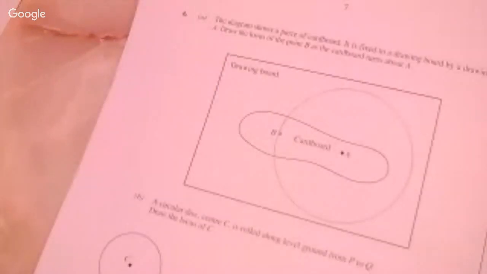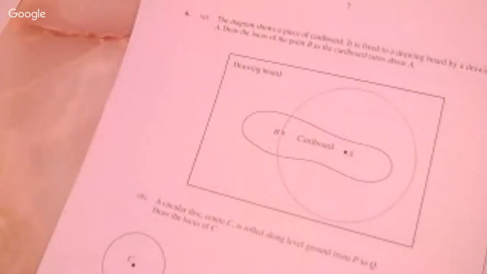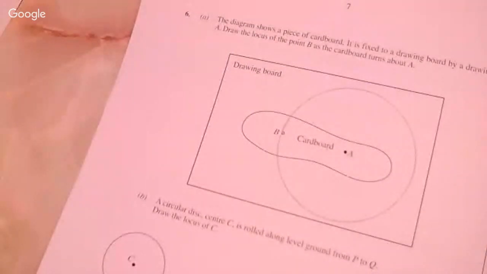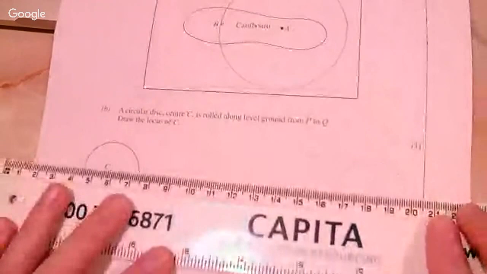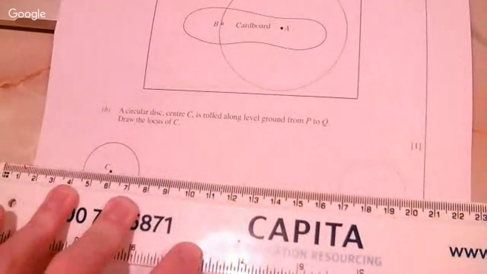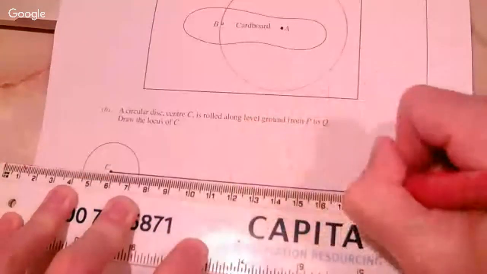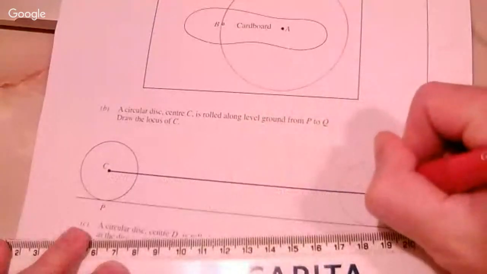This one here now says a circular disc, centre C, rolled along even ground from P to Q. Draw the locus of C. So if it's moving, that centre is always going to remain in the centre, isn't it? If it was a point like here, sometimes it'd be at the bottom, but then the next roll it'd be near the top. But when it's in the centre, it's always just going to remain in the centre. So that would just be a straight line.